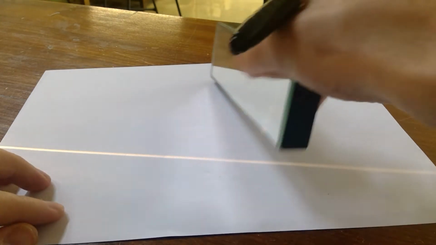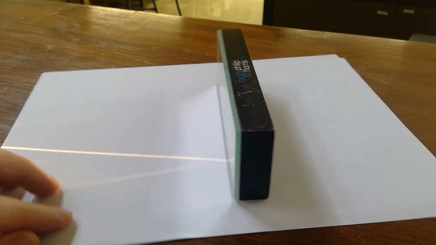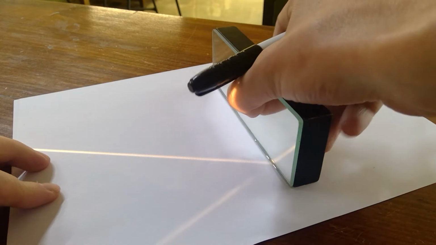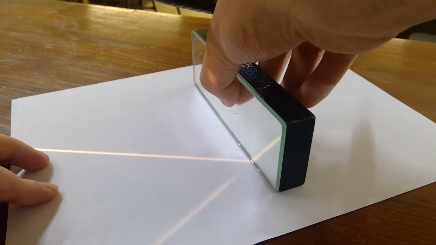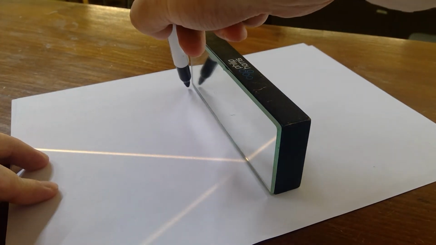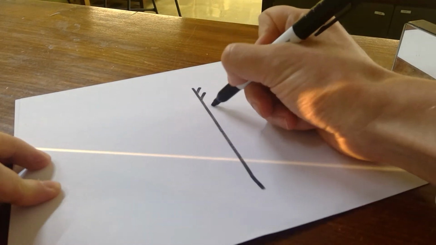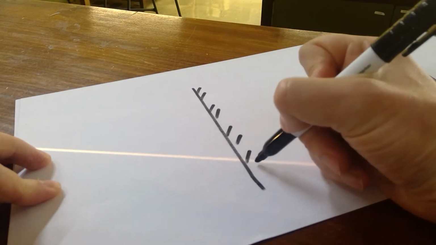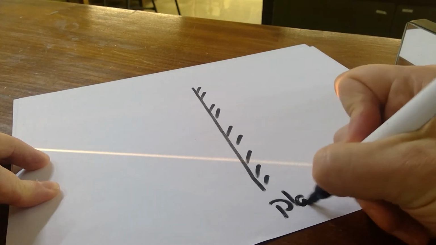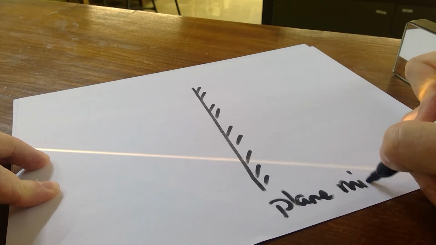So the equipment we're going to need is a plane mirror, and the first thing we do is we just draw a line where we're going to place the mirror on our page, about halfway along, like so. I can mark that as a mirror by just etching the side of it here. We'll just write plane mirror there so we know what it is.